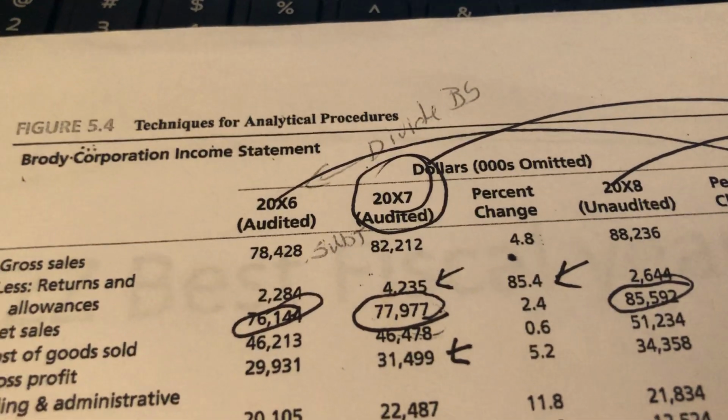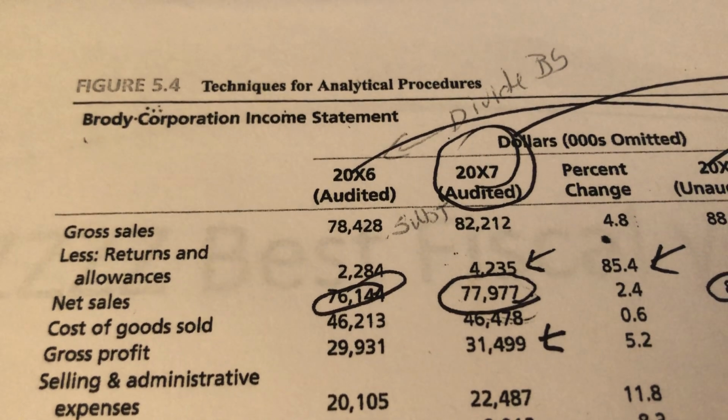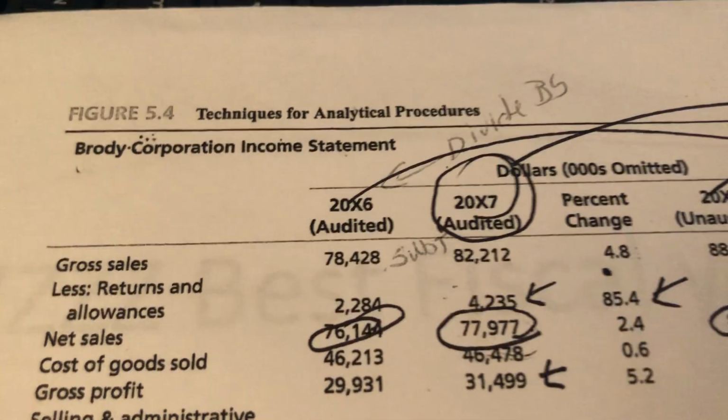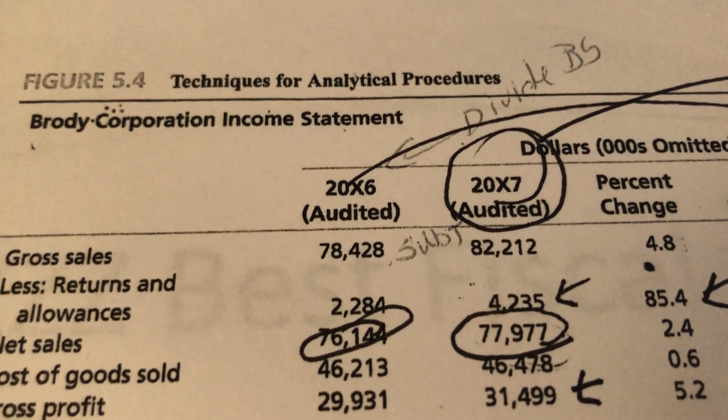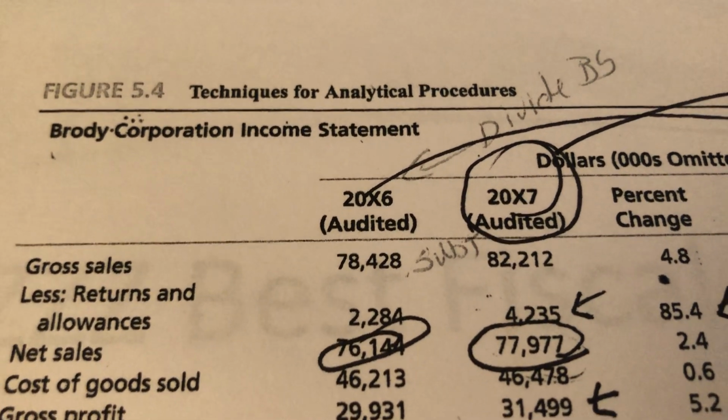Looking at other numbers, let's zero in on some that look a little bit out. Look at returns and allowances. It almost doubled, it looks like, just the flat out number.